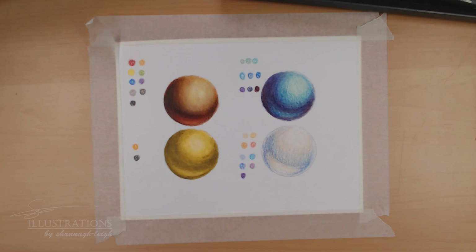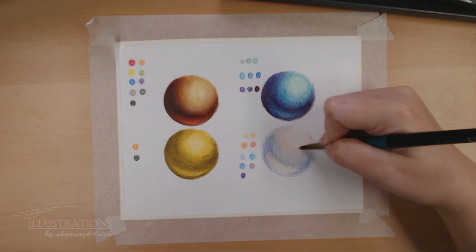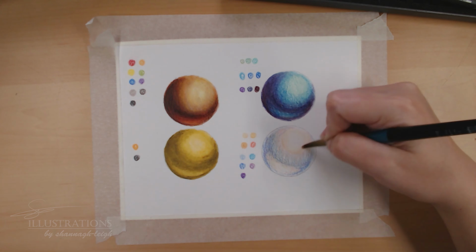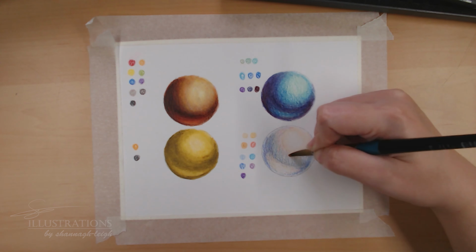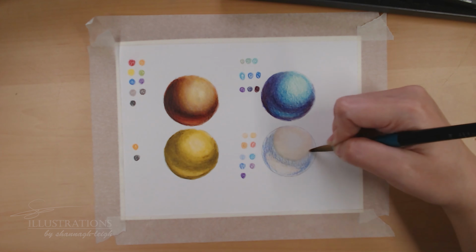Okay, so now I'm going to blend it together and we'll see how that looks. So again, just taking water and a damp brush, starting at the highlight and then pushing that into the shadow. And hopefully you can see how it's starting to blend together.